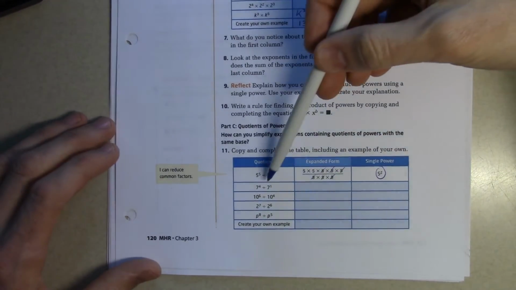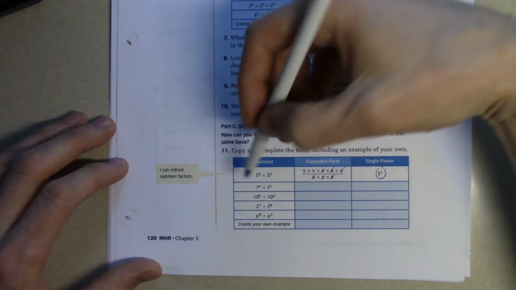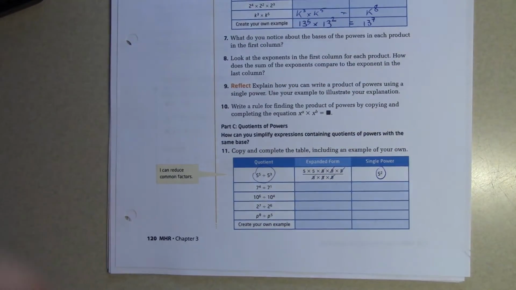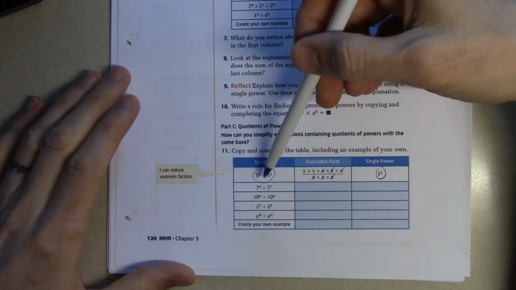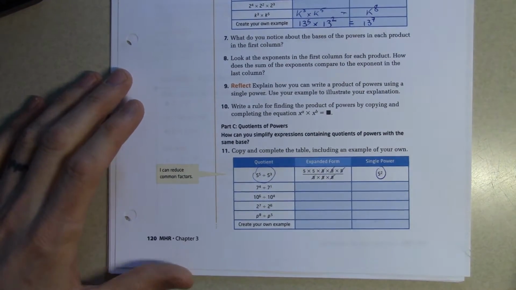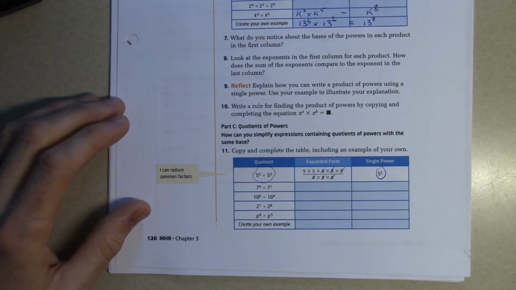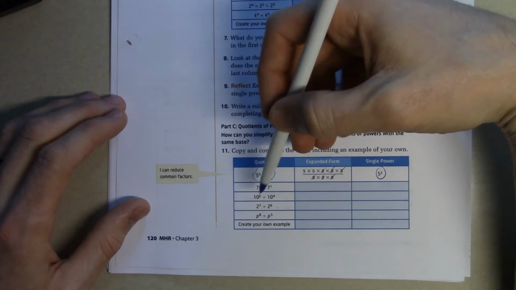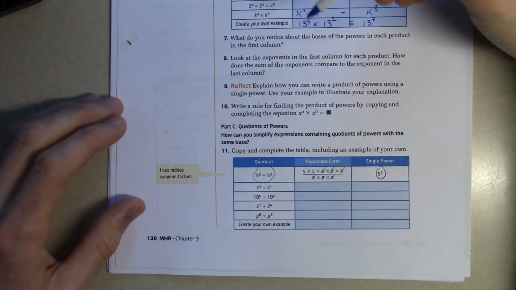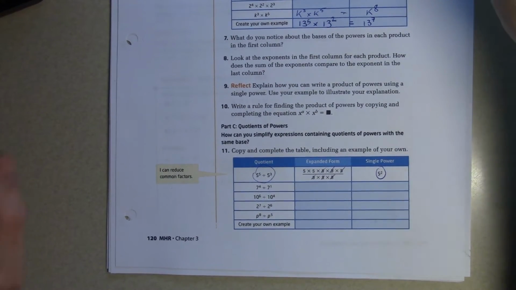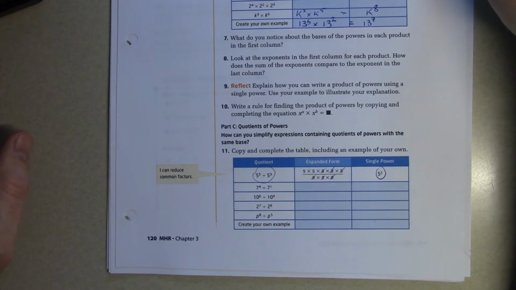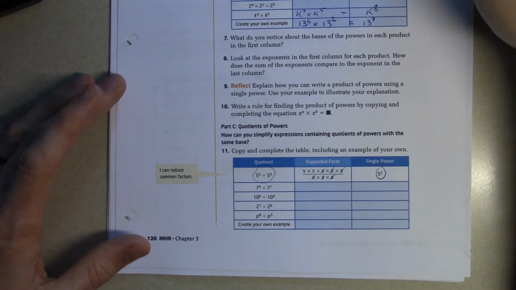And then we notice, what's the relationship here between the quotient form and the single power? Tim? Yes. What's the relationship here between the quotient form and the single power? Oh, the first exponent is going to be subtracted by the third one. Second one. Yeah, so when you're dividing powers, you subtract the exponents. Okay? As long as the base is the same. Okay, I'll say that again. The base has to be the same.